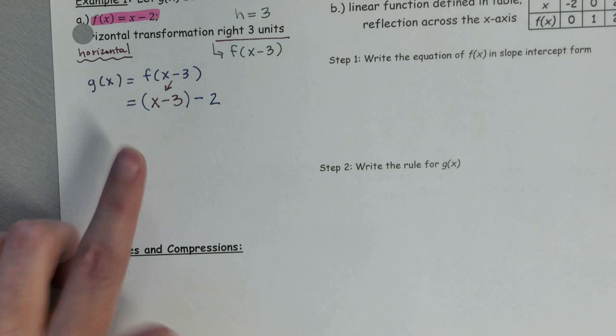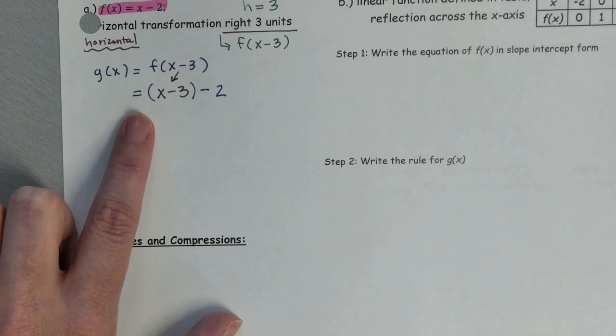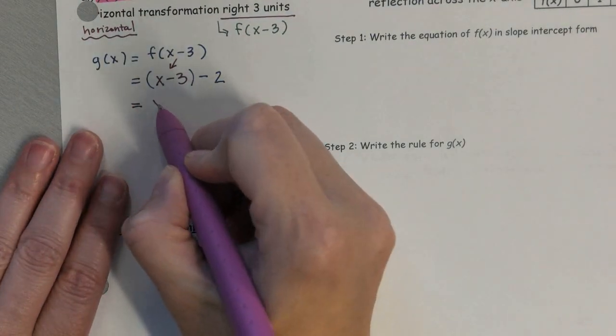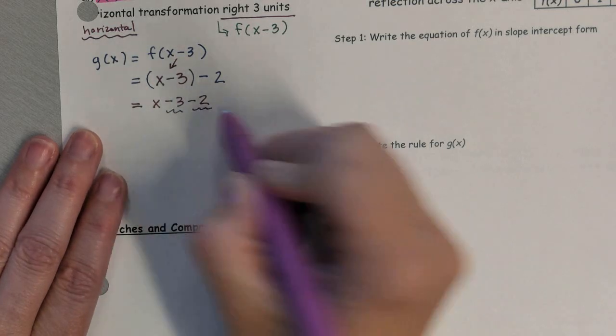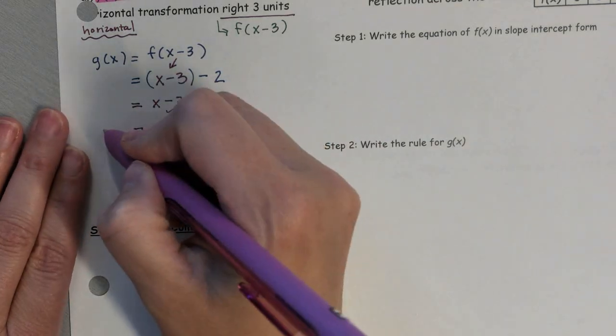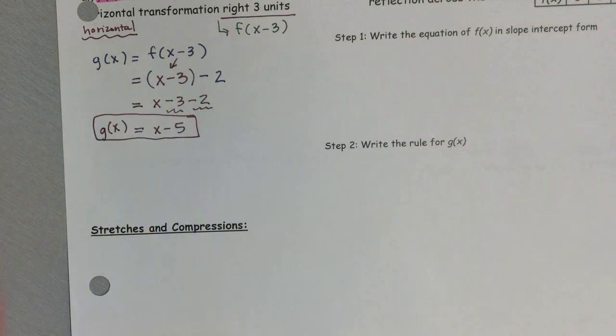Now, in some cases, you might have a coefficient here, and you have to distribute, but I don't have a coefficient on the parenthesis, so this is the same thing as x minus 3 minus 2. I can combine my like terms, which would become x minus 5. Okay, and so g of x equals x minus 5, that's going to be my rule.